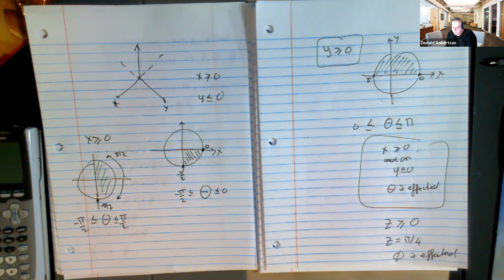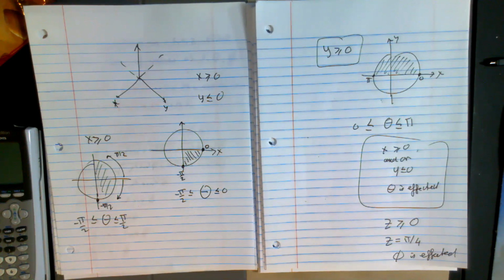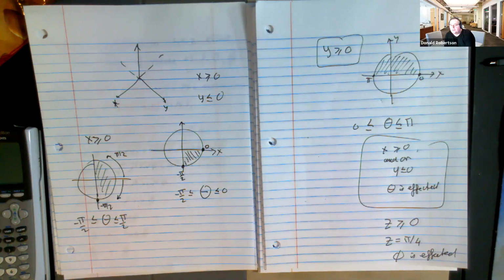So essentially, phi is only affected by what the z's are doing, and theta is only affected by what the x's and y's are doing, and rho is only really affected by what kind of sphere you've got. How big or small the sphere is. So a circle of radius 2 or radius 10, that's going to affect the rho value. Okay. Right, so they all have their little niche market.